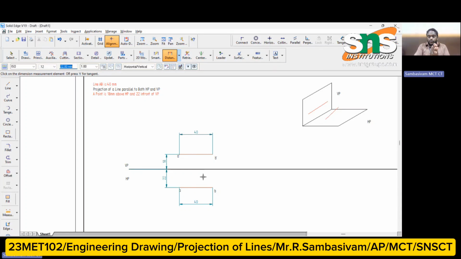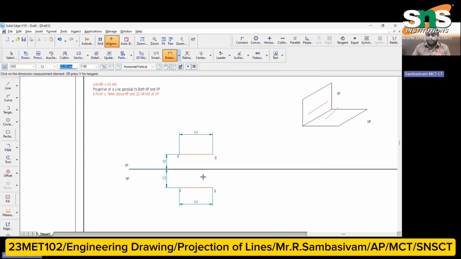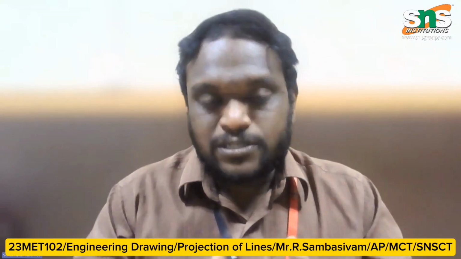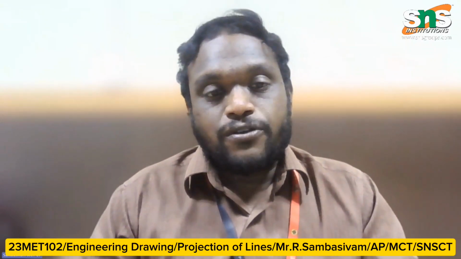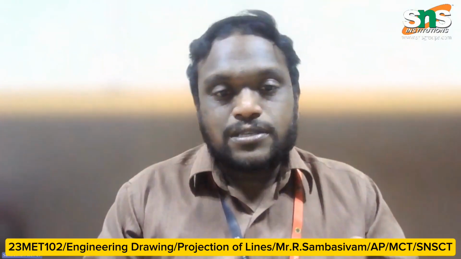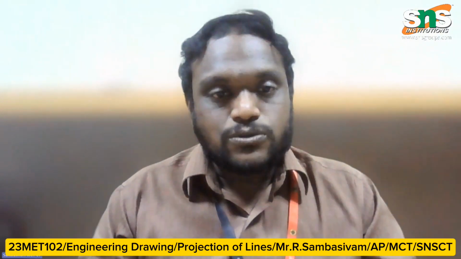In the two previous videos, we discussed the projection of a line perpendicular to HP and parallel to VP, and the second, perpendicular to VP and parallel to HP. Now we have seen the third part, the projection of a line parallel to both HP and VP. Hope everybody is able to cope with the three different cases, how the line is projected in different ways, and how the top view and front view change. Hope everybody has gained some knowledge on projection of lines.